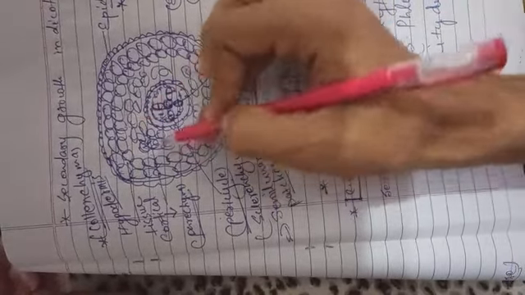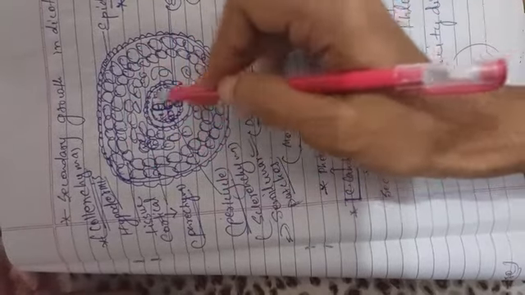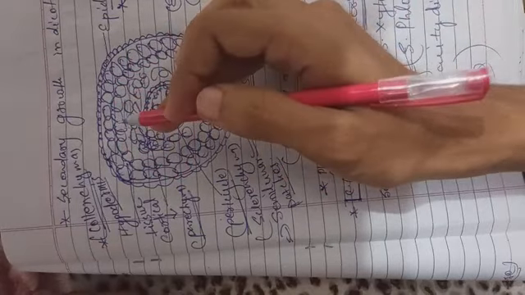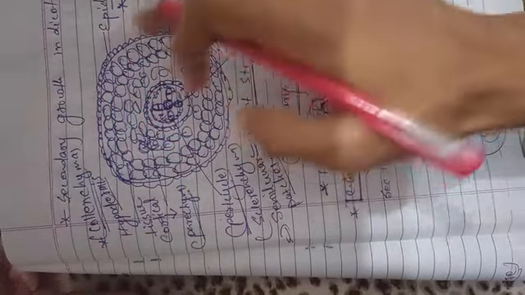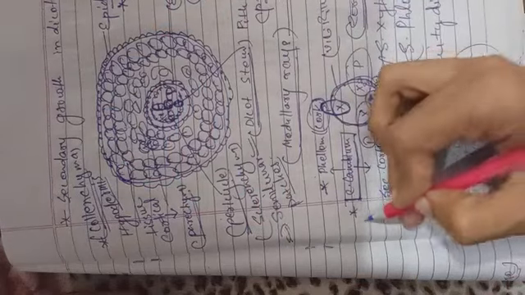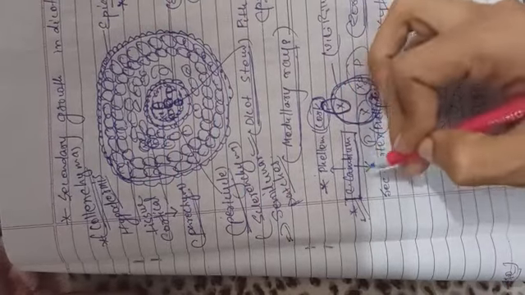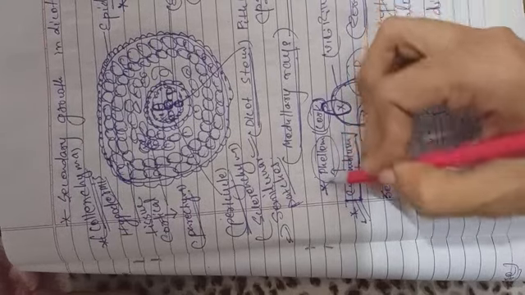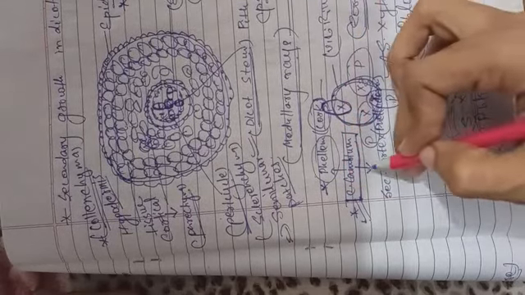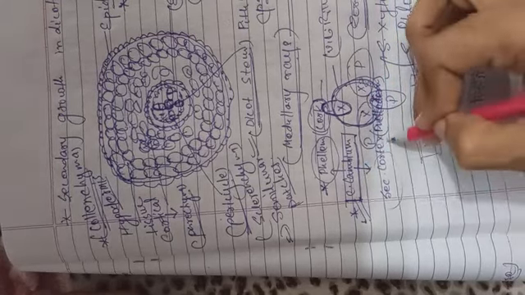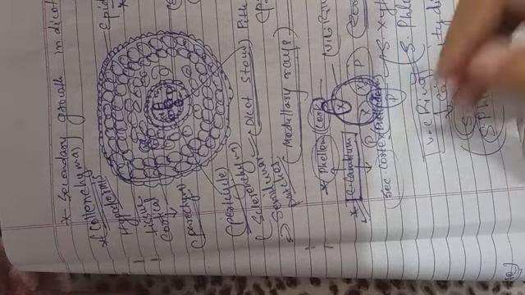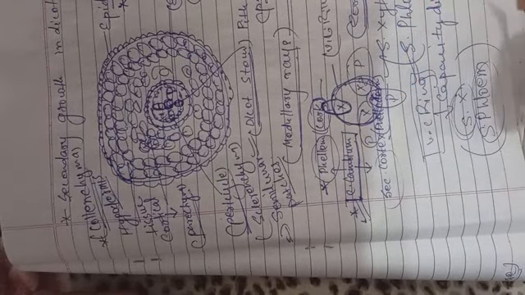It is for this outer region, because due to the formation of the secondary xylem and secondary phloem, these layers have to be replaced. So to replace all these layers, there will be formation of the secondary cork cambium, which has the capacity to divide, and it will divide to form phellem, which is also called cork, and on the inner side it will form secondary cortex, which is also called phelloderm. Phellogen, phelloderm, and phellem are commonly called together the periderm.